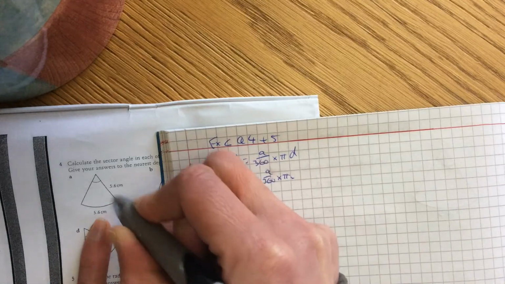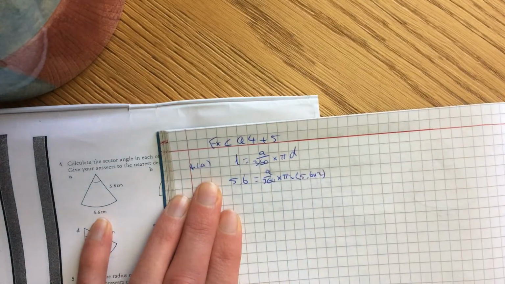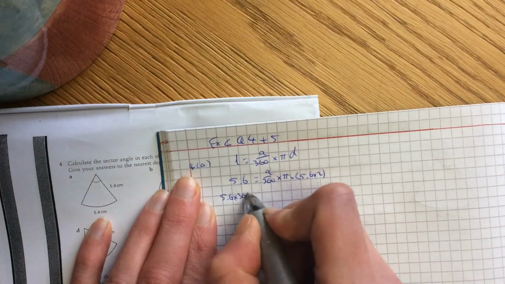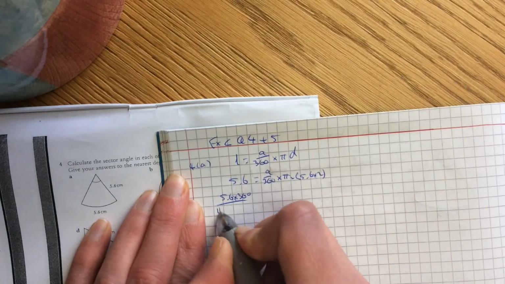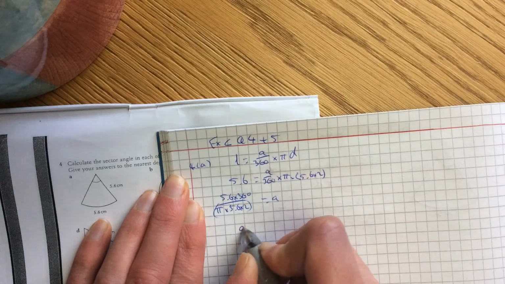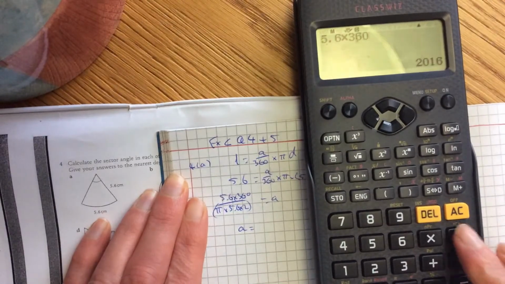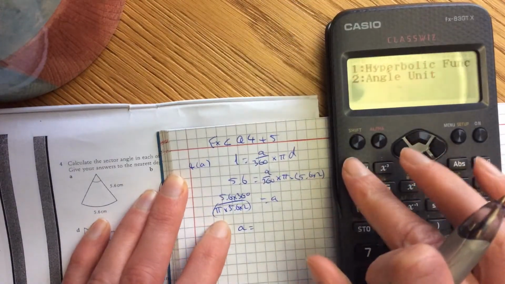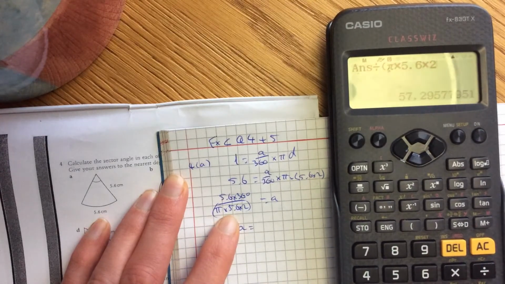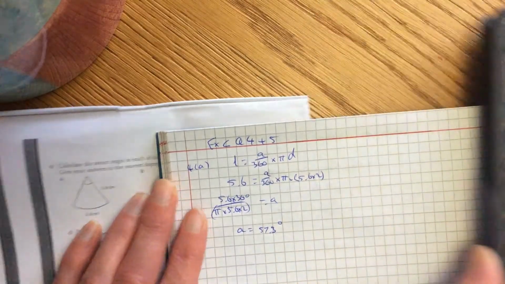pi, and your diameter, remember, is double that. So it's 5.6 doubled. So let's rearrange this. The 360 comes across as a multiply, and you see everything else over as a division, leaving you A. So it's 5.6 times 360 divided by, open your brackets, pi times 5.6 times 2. So A is 57.3 degrees.